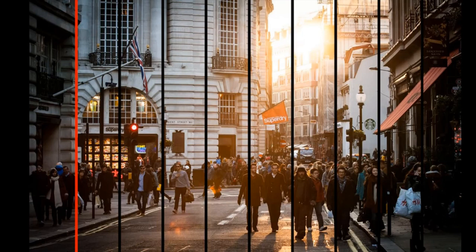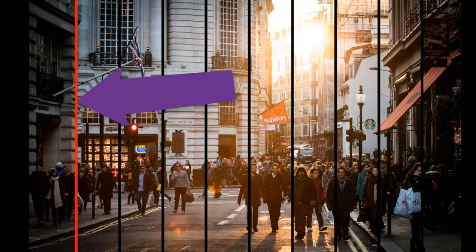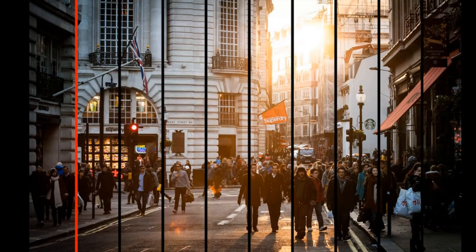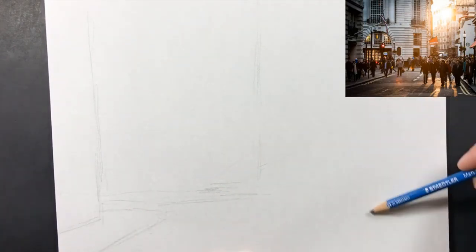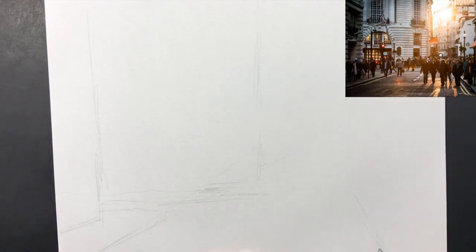Next, I'm going to go ahead and add in this building next to it, and if we have a look at our reference, you'll see I can break this down, and it's about 1/10 of the way, or maybe 1/6 of the way into our image. So let's go ahead and draw that in. And just copying the lines and the perspective that I see in my image, and I'm keeping this very rough and very light because I can always come back and change it. I just really want to start putting marks down because otherwise you're going to be too afraid to do anything. So you need to just start putting marks down as quickly as possible and don't worry about it too much.